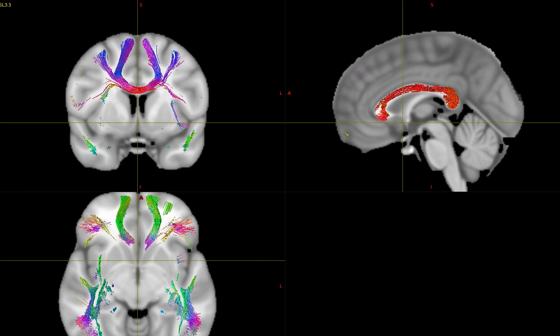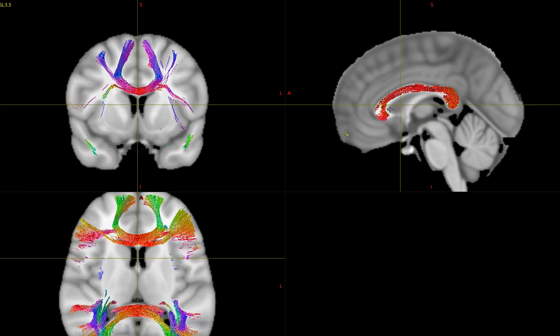The second part of the corpus callosum, which I will talk about, is the genu of the corpus callosum. And that is the curved anterior end of the corpus callosum that bends inferiorly in front of the septum pellucidum. Septum pellucidum. Okay.